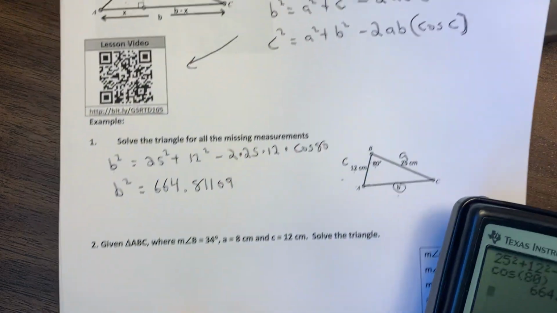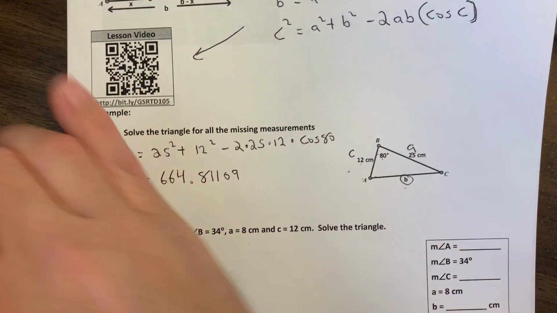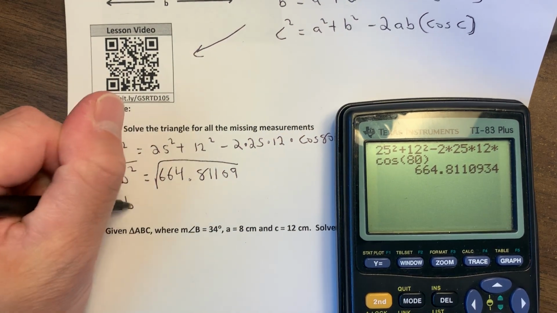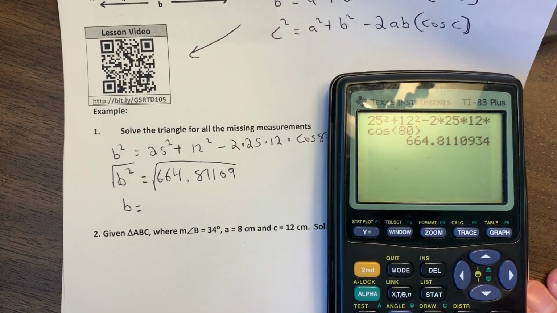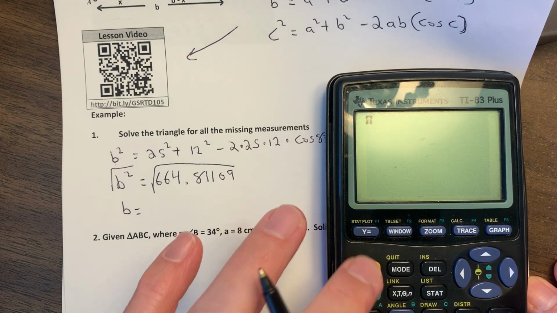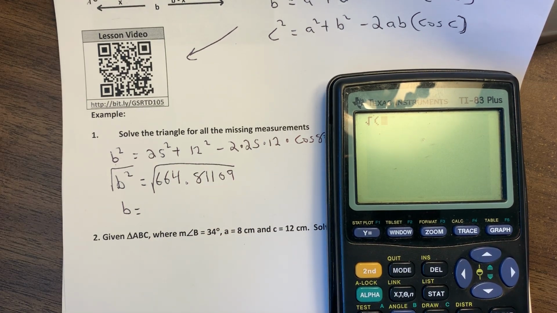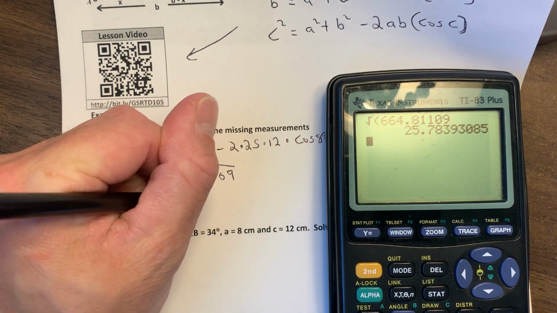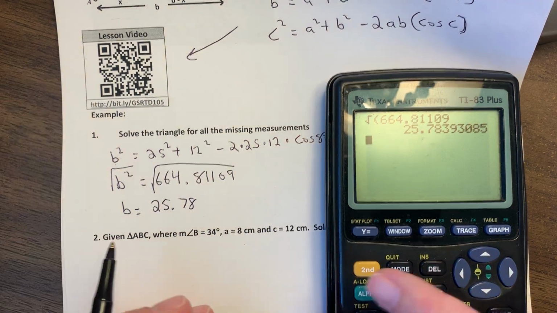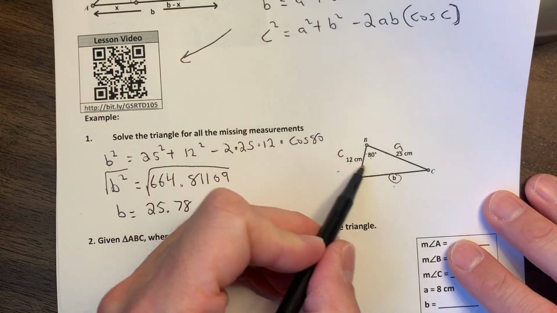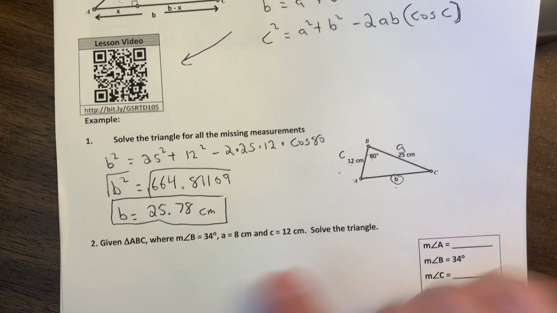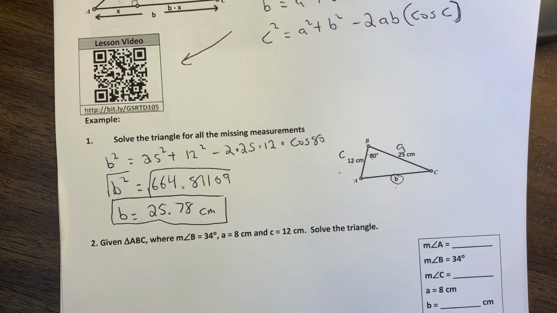Did I solve for B yet, though? Absolutely not. What do you have to do to solve for B? Square root. It's like the Pythagorean theorem. B equals the square root of that. You can't simplify that. I'm going to do second square root and type in 664.81108, and it's telling me that the side is about 25.78. The quiz is in centimeters, so that side is about 25.78 centimeters.